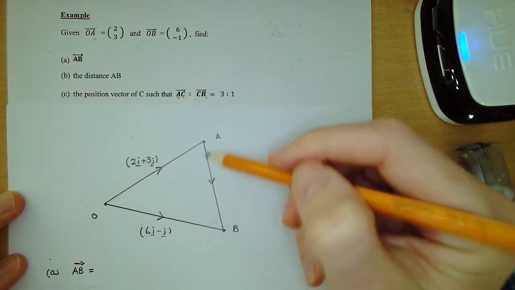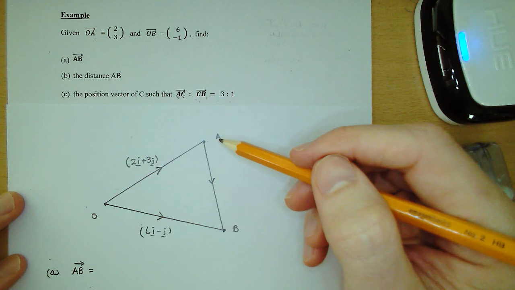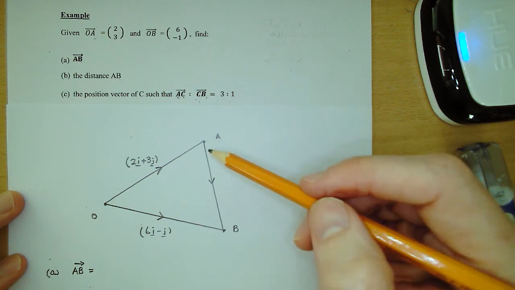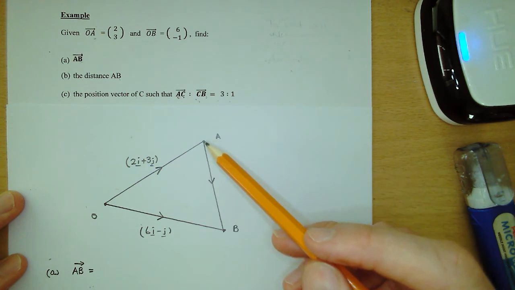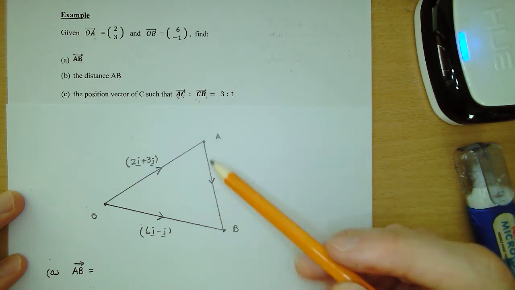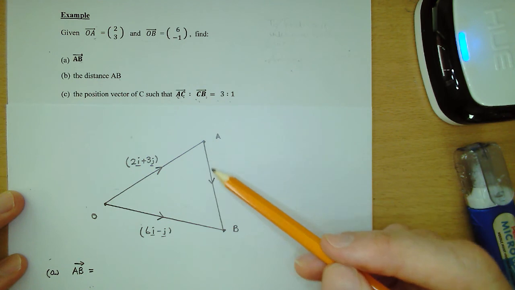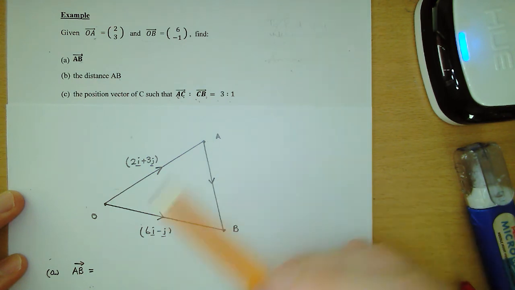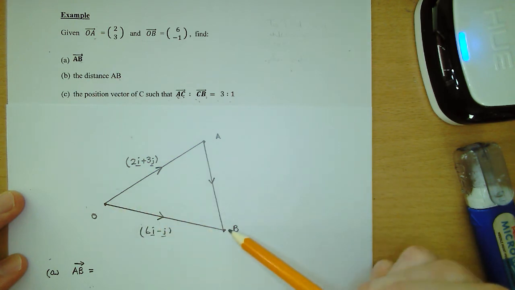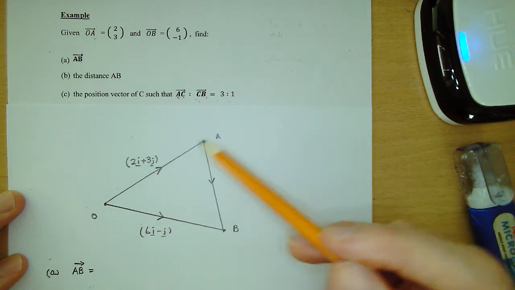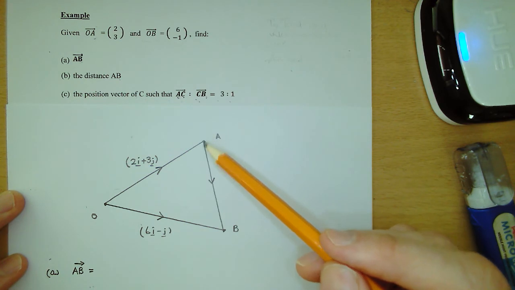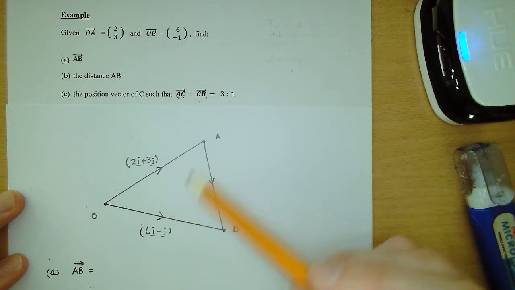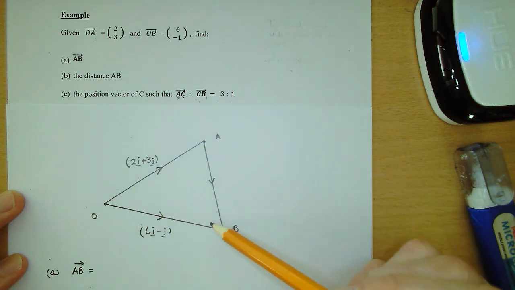Now, anytime you're trying to work out an unknown vector, always make that vector the sum of all of the other vectors from its tail to its nose. So what I mean by that is, when you're travelling from A to B, that's the displacement vector that we want. That's the same as travelling from A to O and then travelling from O to B. So to get any unknown vector, you make it the sum of the other vectors from its tail to its nose. So we're going to be adding these 2 vectors together.